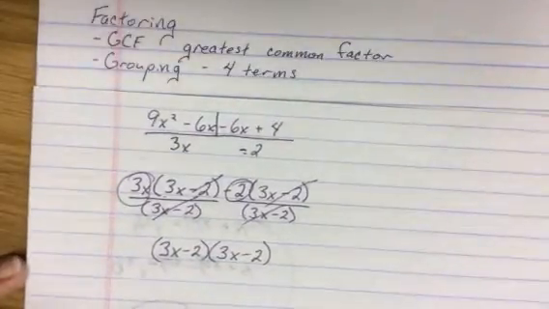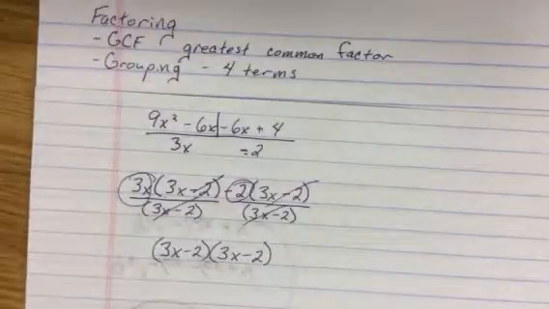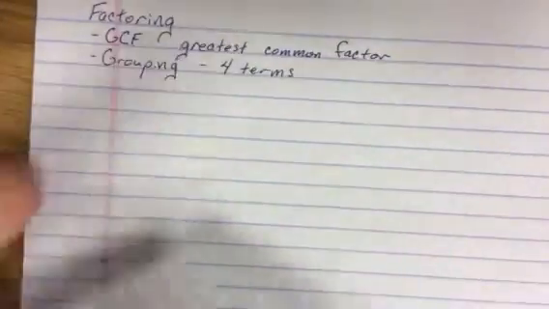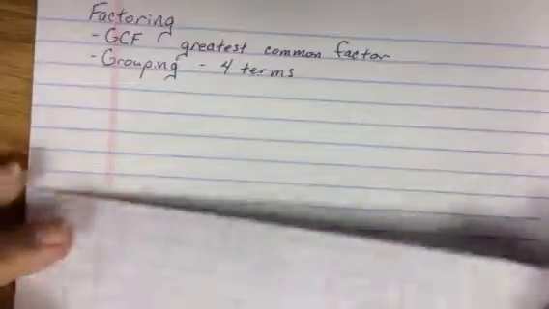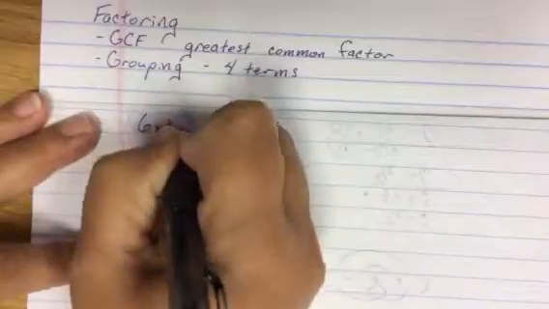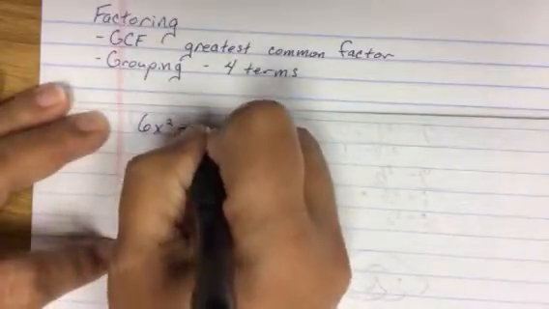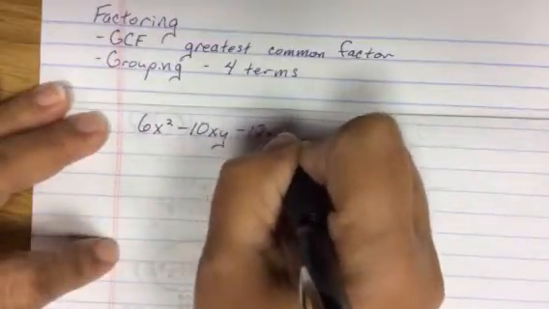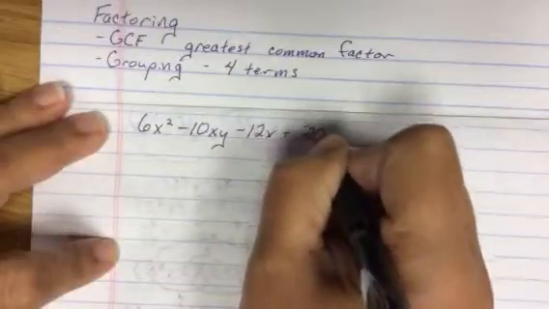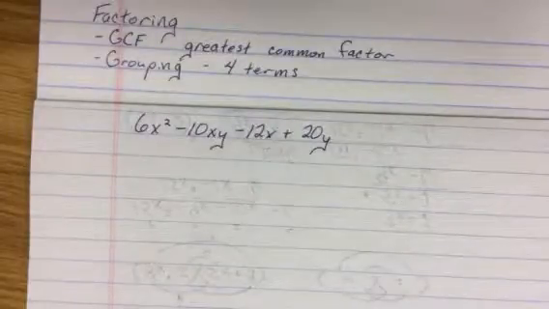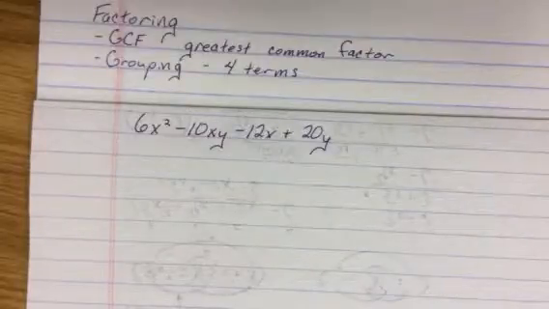All right. Let's look at another one. And fold the paper down. Okay, 6x squared minus 10xy minus 12x plus 20y.